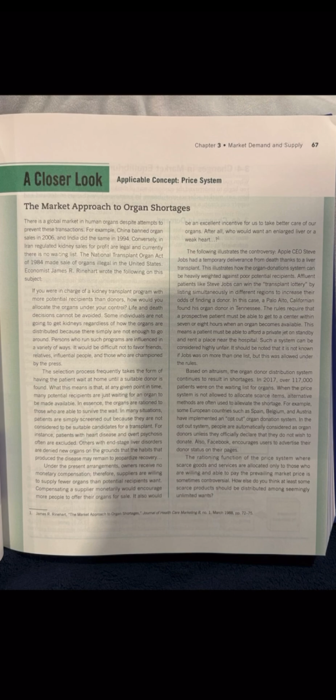The rules require that the prospective patient must be able to be at a center within 7 or 8 hours when an organ becomes available. This means a patient must be able to afford a private jet on standby and rent a place near the hospital. Such a system can be considered highly unfair. It should be noted that it's not known if Jobs had more than one listing, but this was allowed under the rules. Based on altruism, the organ donor distribution system continued to result in shortages.